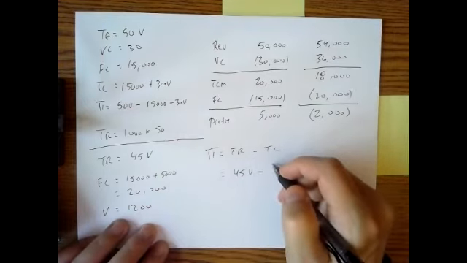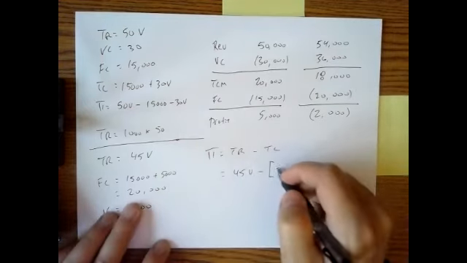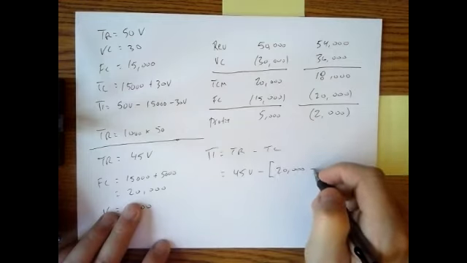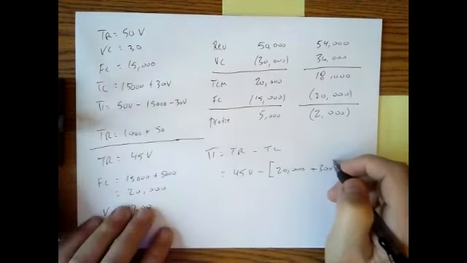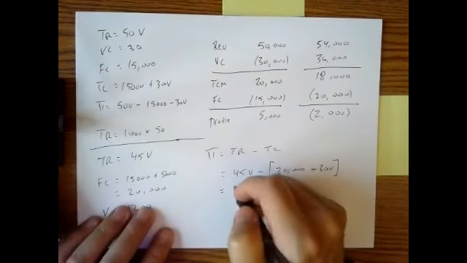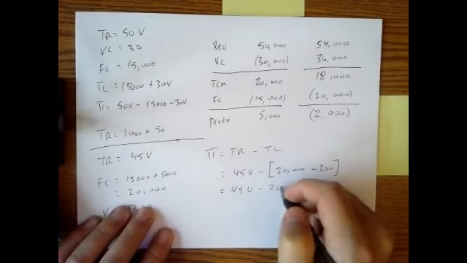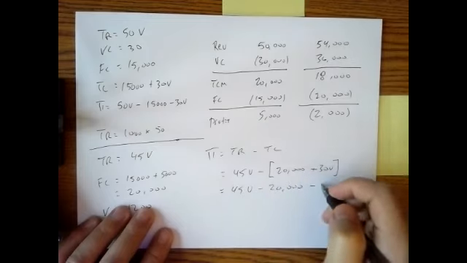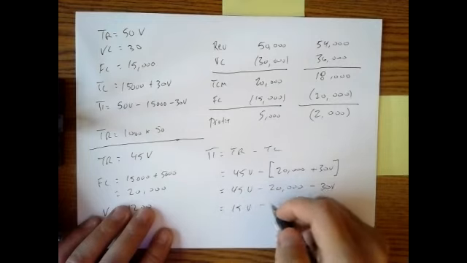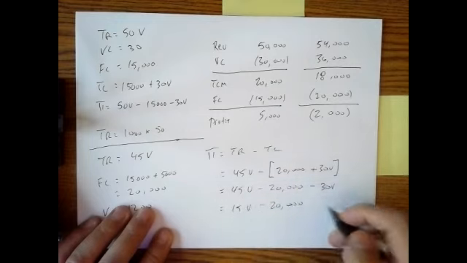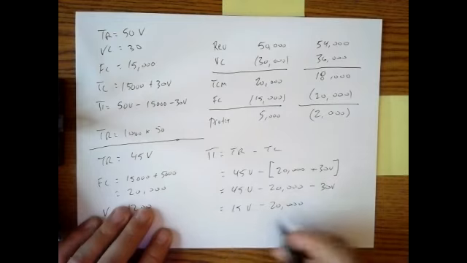And then total cost is going to be fixed cost of $20,000 plus $30 per visit in variable costs. Distribute the negative. Combine like terms. And then add 20,000 to both sides.